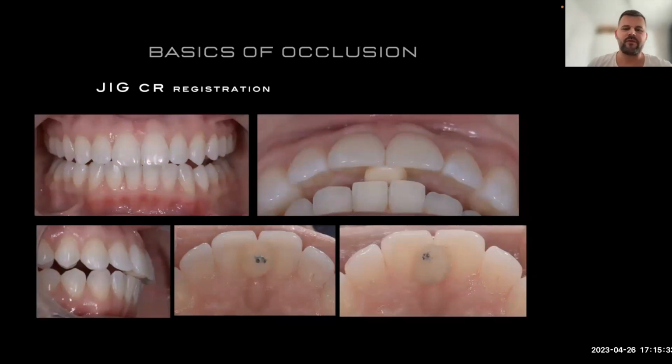When I'm talking about jig registration, I can make this myself using composite, like in these pictures. But of course, I know that we can also use the Kois deprogrammer or Lucia jig. It depends on you, what you want, and how long you want to keep this in the patient's mouth. And of course, the most important thing is to find a repeatable position of the mandible.